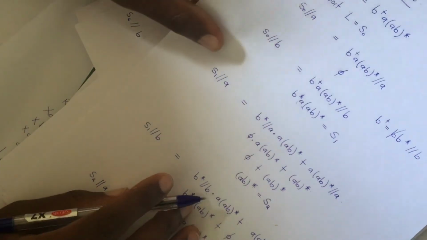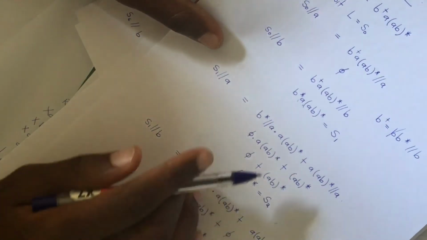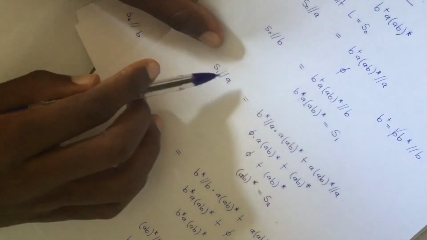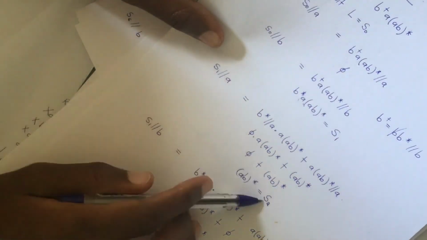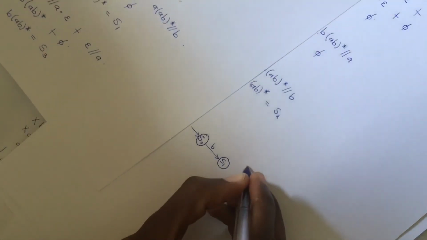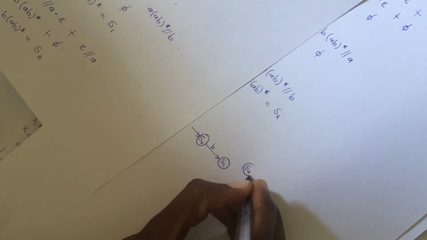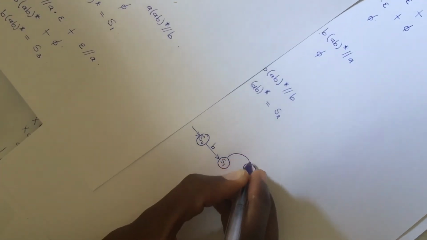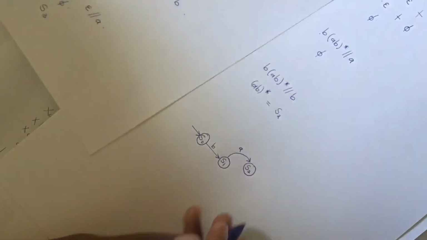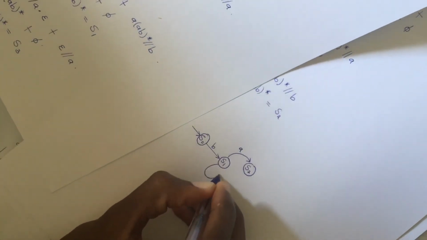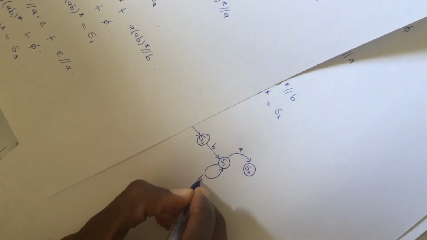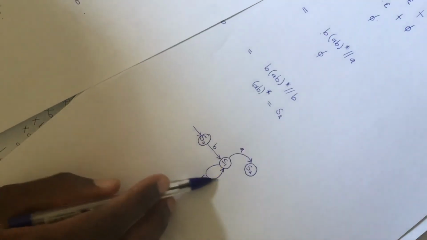Good. Now let's come to S1. S1, when I see A, I go to S2. Let me put S2 around here. When I see a B, I go to S1. So when I see B, I just loop back. It makes sense because it's B plus, so B and any number of B's. This is S1.